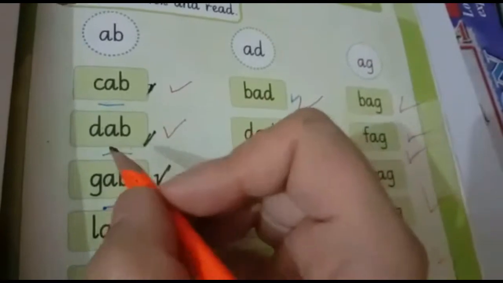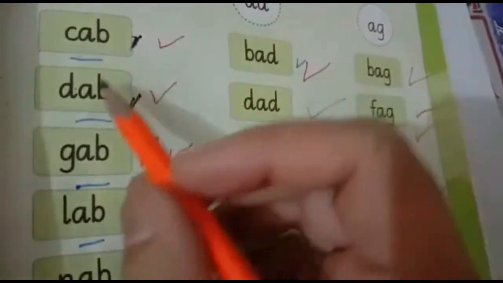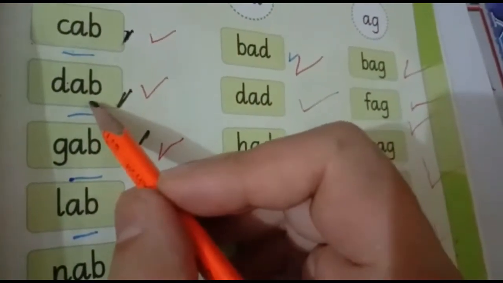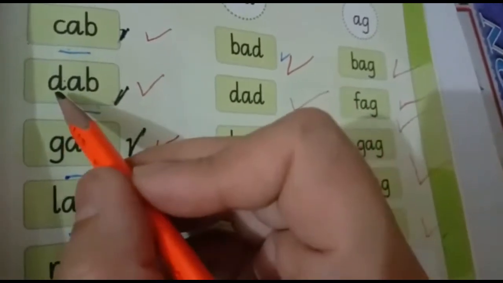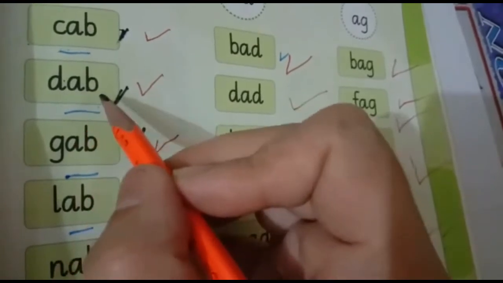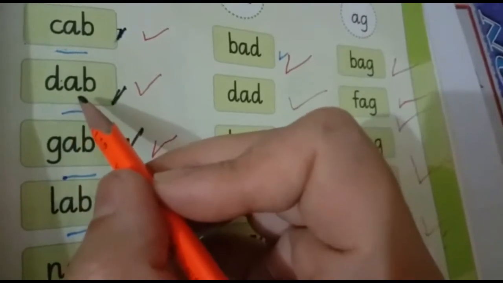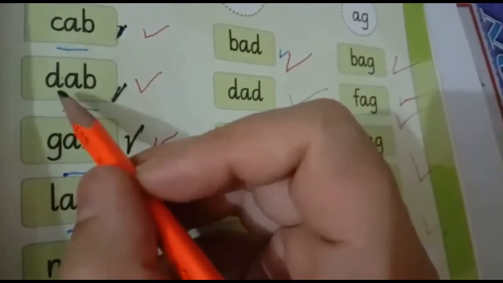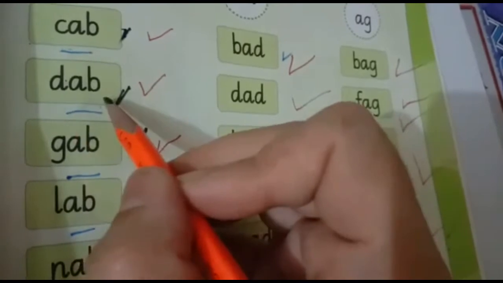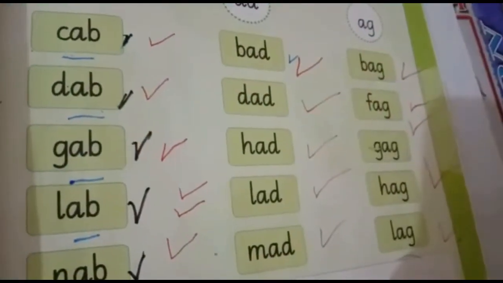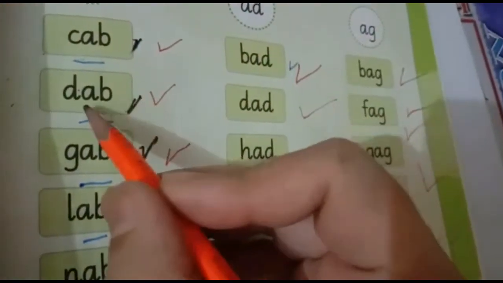Now the second word. I will read the second word with the help of the phonic method. First, I will read the sounds of these letters: D, A, B. Now we will use the blending method to read this word. Dab. D, A, B. Dab. The meaning of dab is to press something lightly. This is called dab.